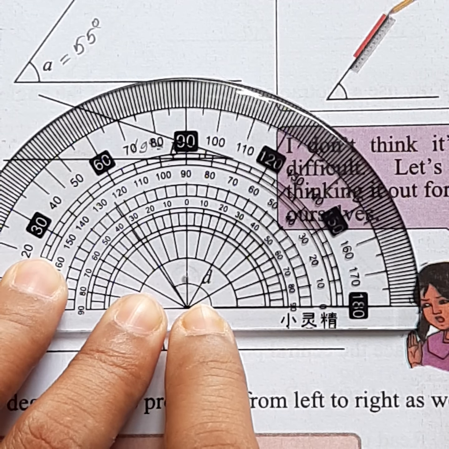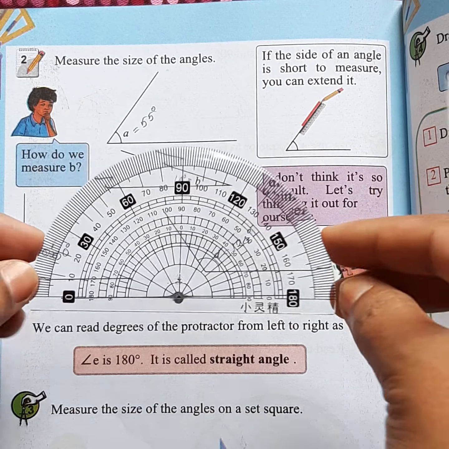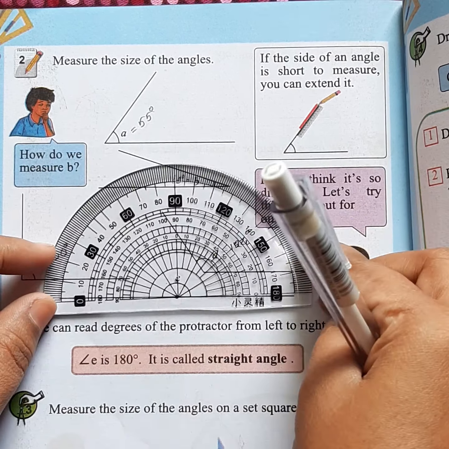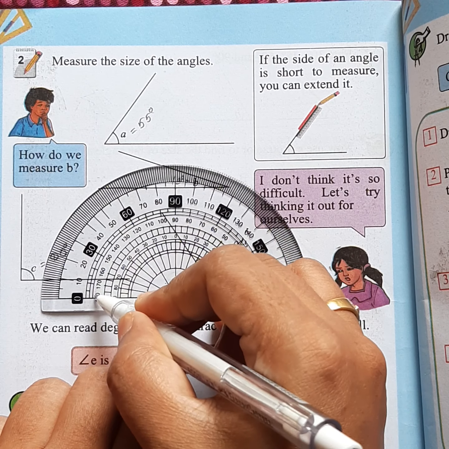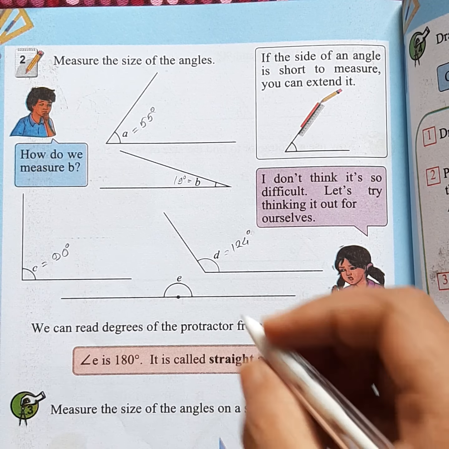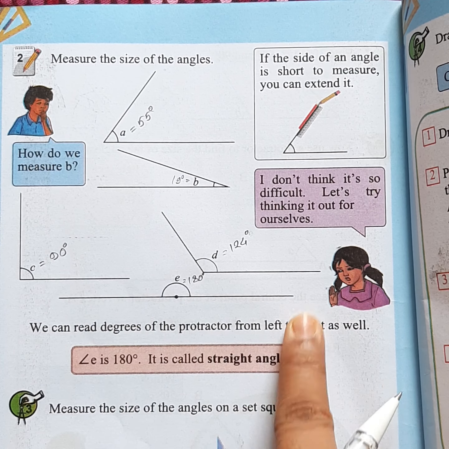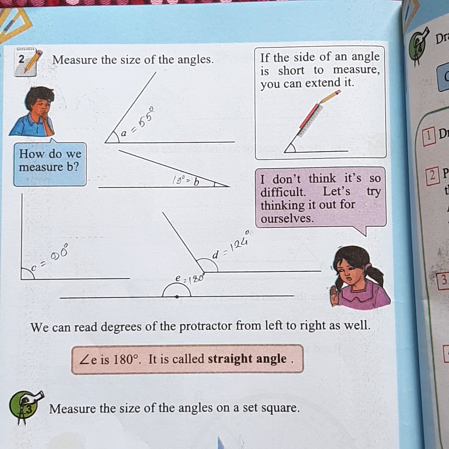Now the last one, E, let's place it, and ta-da, a small one. The line should be exactly, oh my god, you can see that both of the lines exactly start from 0 and go all the way up to 180. Let's write down E equals 180. Let me tell you, this one is a straight angle. The 180 degree angle is called a straight angle.